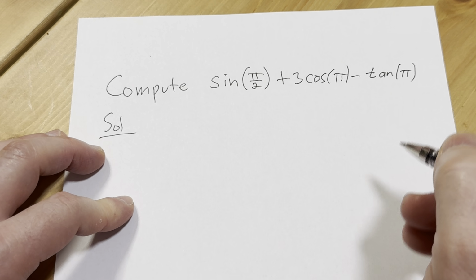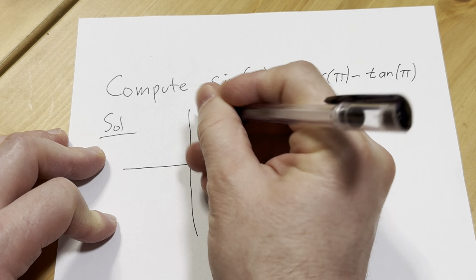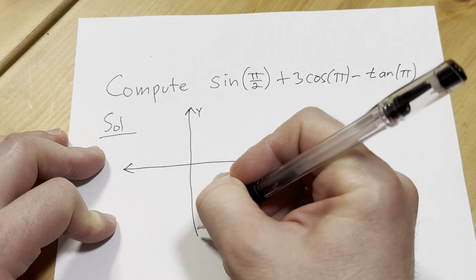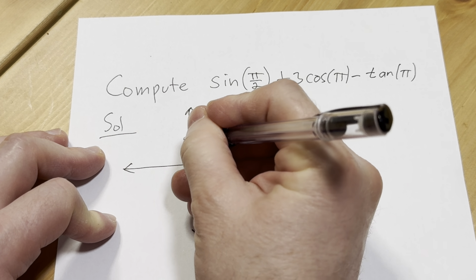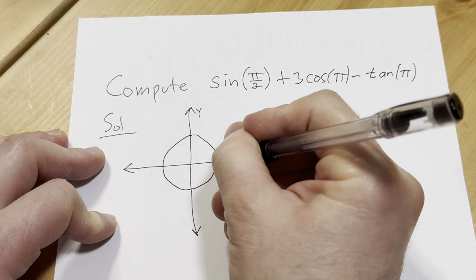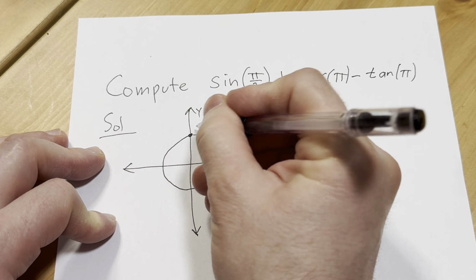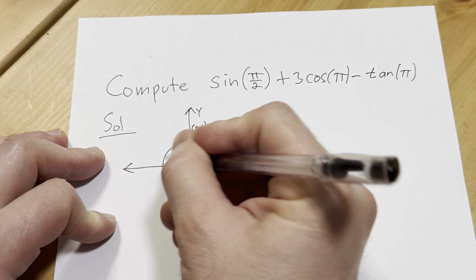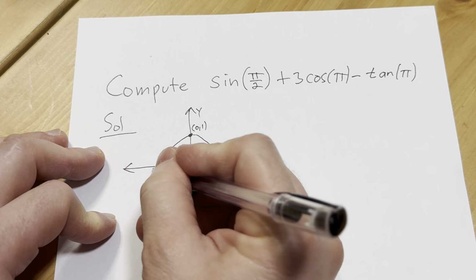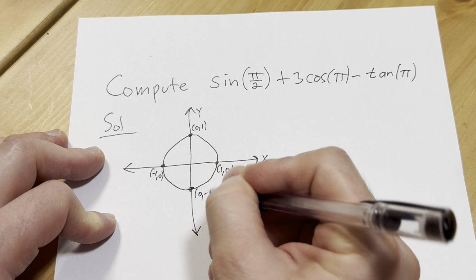So the key idea in this video is that the unit circle looks like this. It's a circle centered at the origin of radius 1. So there's a rough picture of the unit circle. That would mean that this ordered pair here is (1, 0). This ordered pair here is (0, 1). This one here is (-1, 0). And this one here is (0, -1).